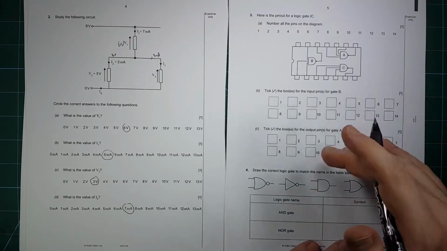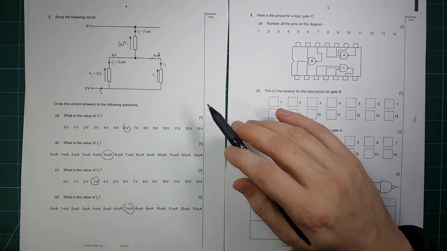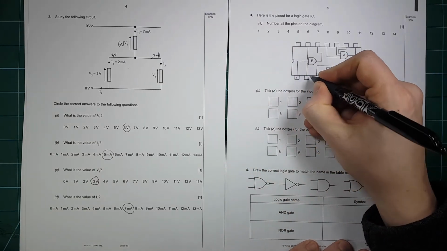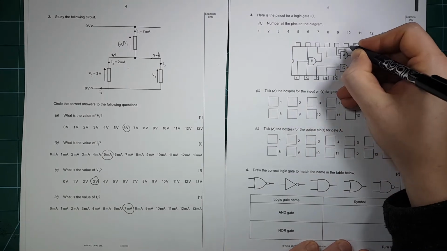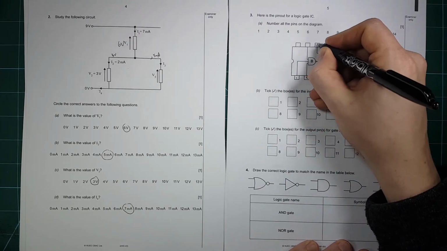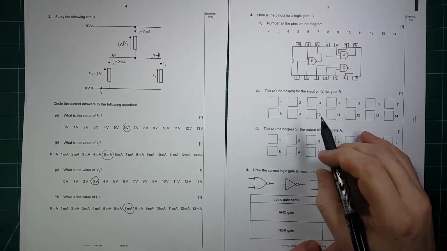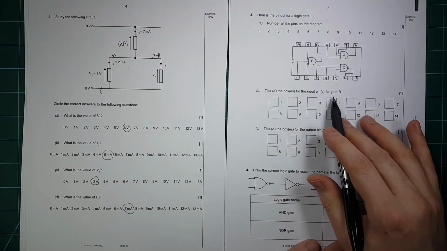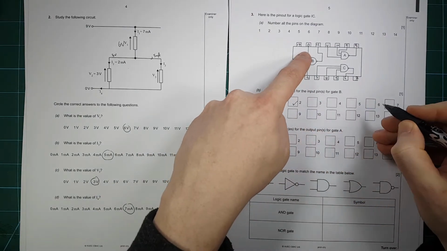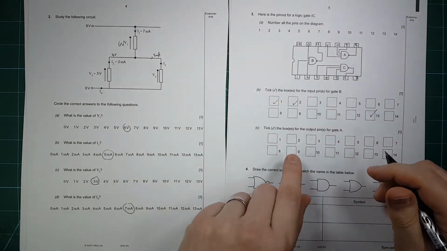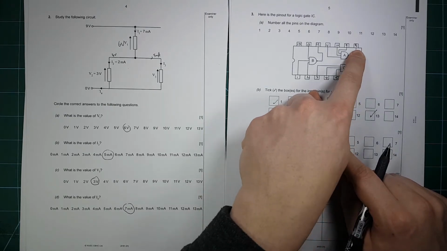Here is a logic gate. Number all the pins on the diagram. Blimey. So this is 1, 2, 3, 4, 5, 6, 7, 8, 9, 10, 11, 12, 13, 14. Tick the boxes for the input pins for gate B. Well, the input pins for gate B will be 1, 2, and 13. Tick the boxes for the output pins of gate A. So that's going to be that one there, 8.